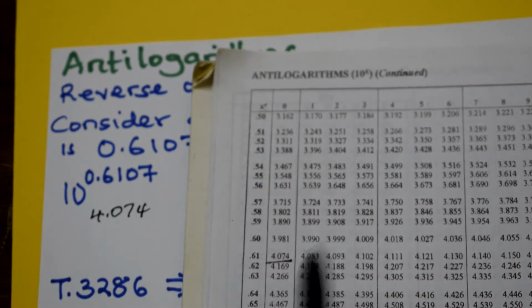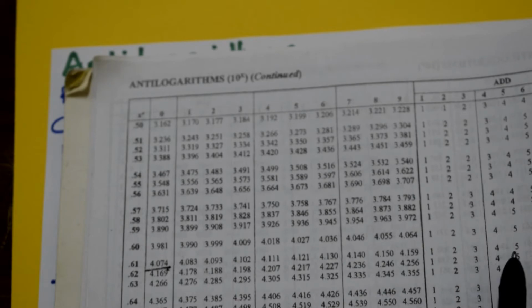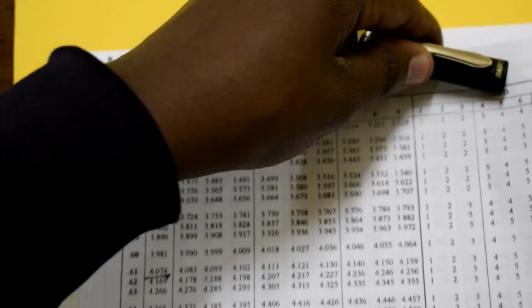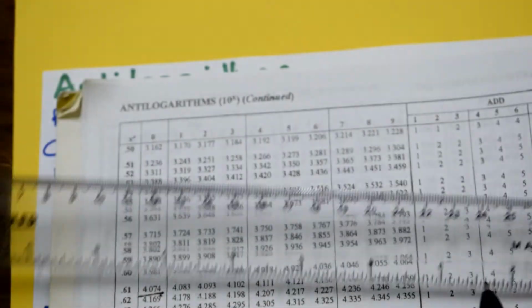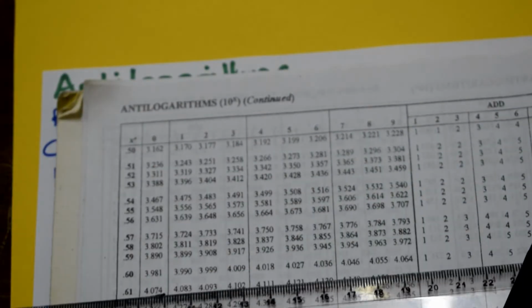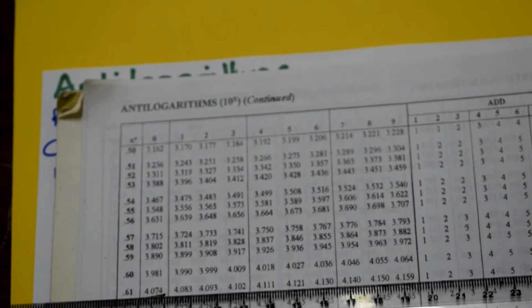Then we go to the column 7, and here where we have 7, we are going to add this 7 that comes from above, where we intersect with the 6.1, and we move down the line.